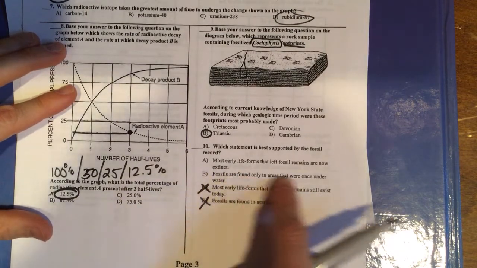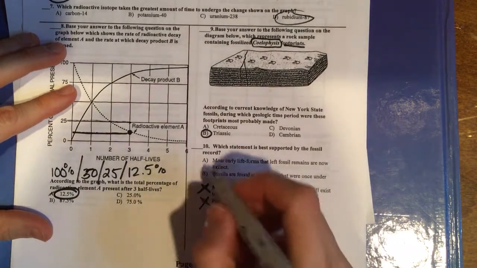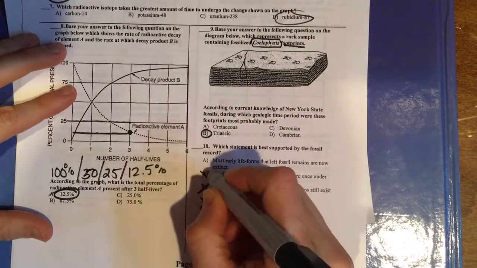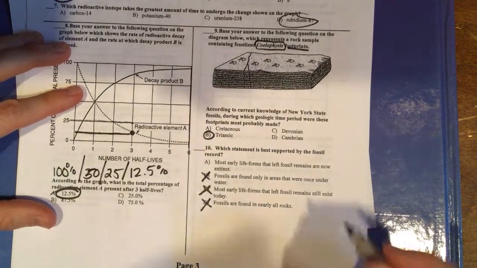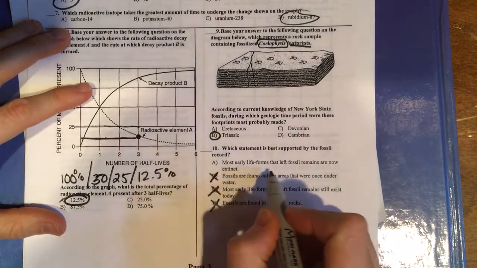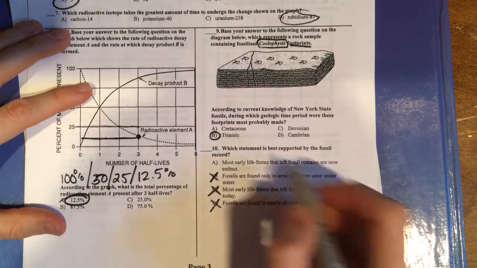Fossils are found only in areas where they were once underwater. That's not true. Not all animals have lived underwater. That's true in New York State, but not here, just because New York State has Paleozoic bedrock. Most early life forms that left fossil remains are now extinct. Most things on this planet have gone extinct.